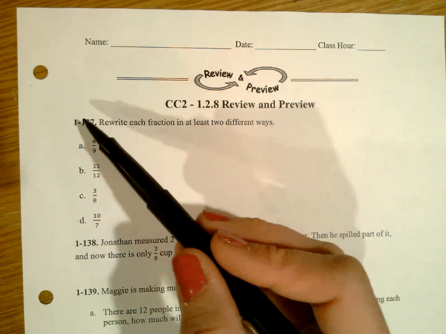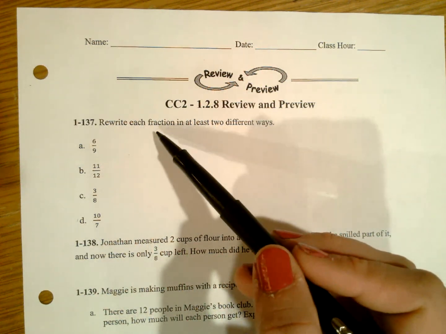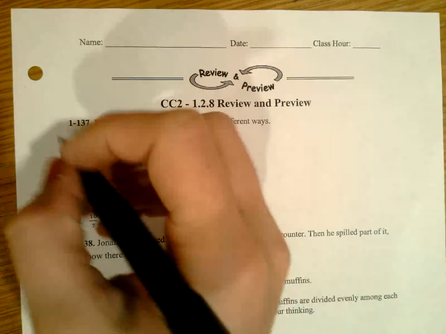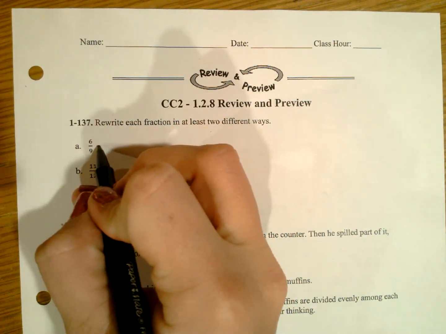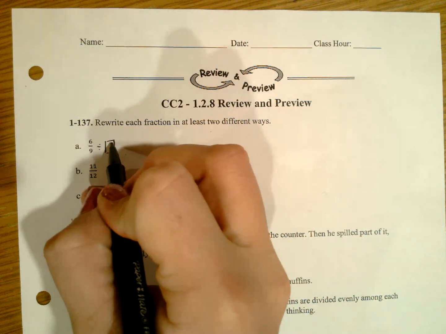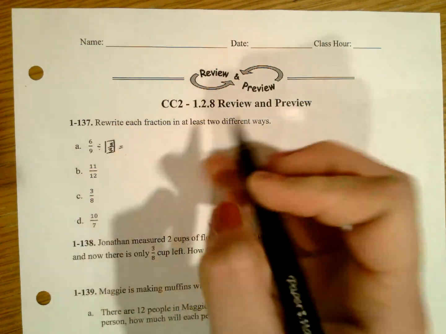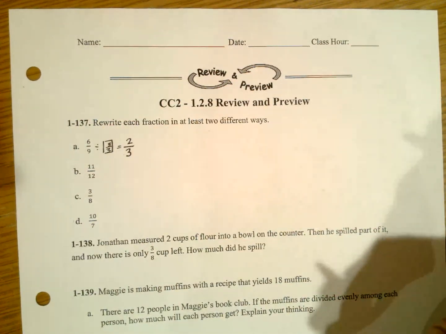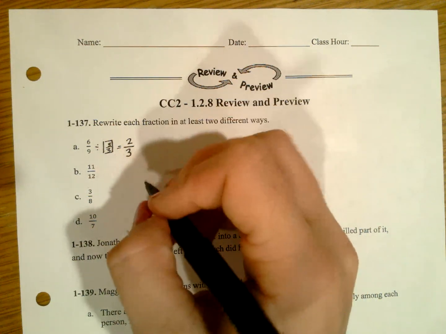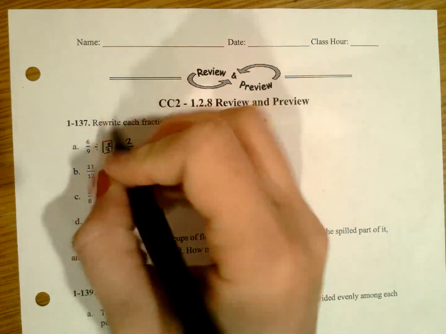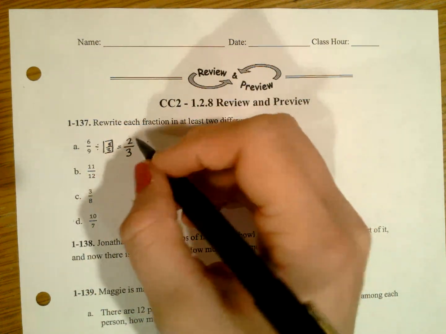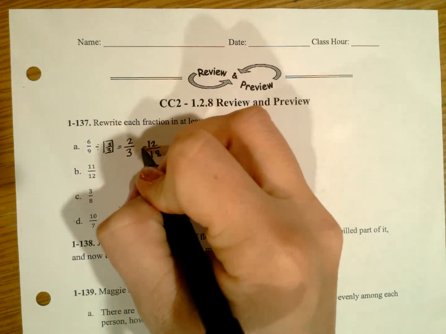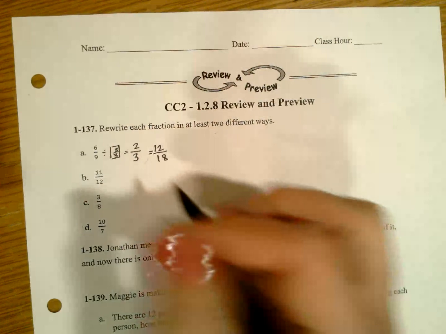So problem 137, rewrite each fraction in at least two different ways. For part A, I have 6/9. One way I could rewrite that is to simplify it. So 6/9, 3 goes into both 6 and 9. 6 divided by 3 is 2. 9 divided by 3 is 3. So I have 2/3. I could also take 6/9 and multiply the numerator and denominator by 2, so I could end up with 12/18. Okay, those will both work.